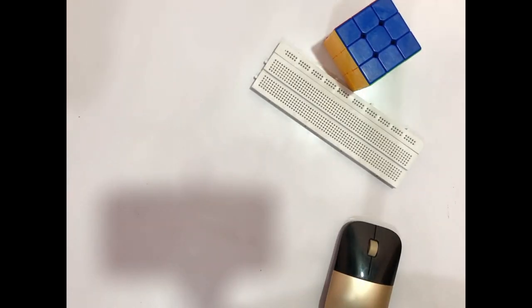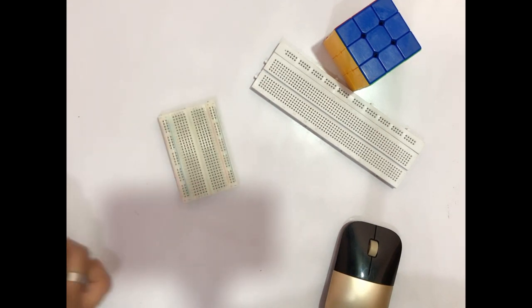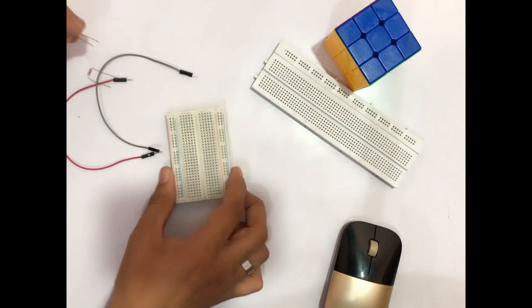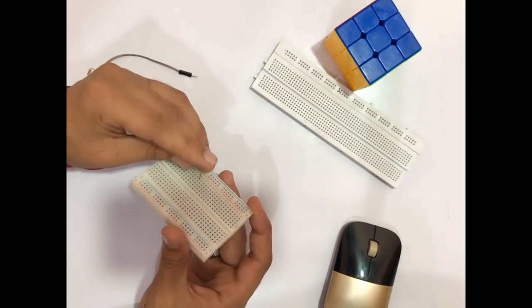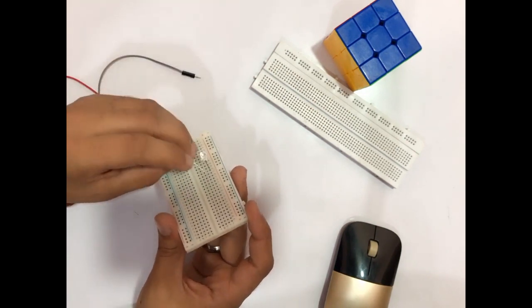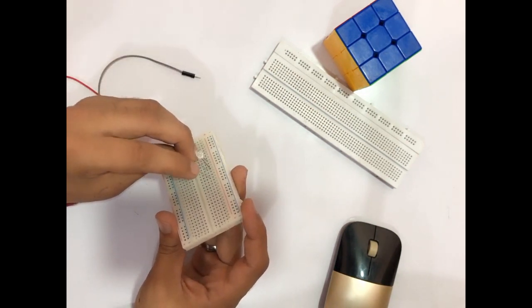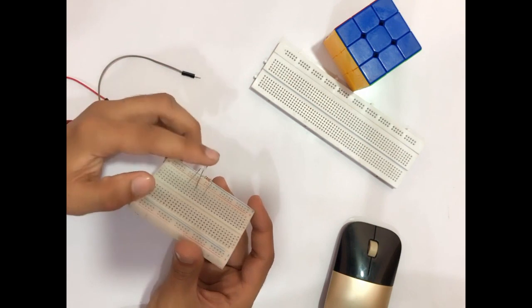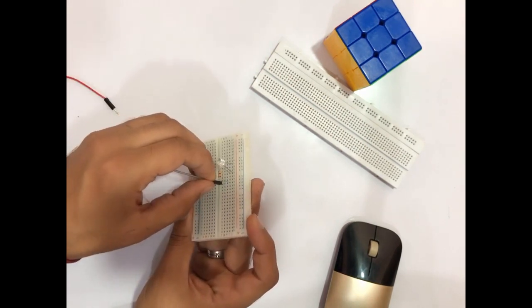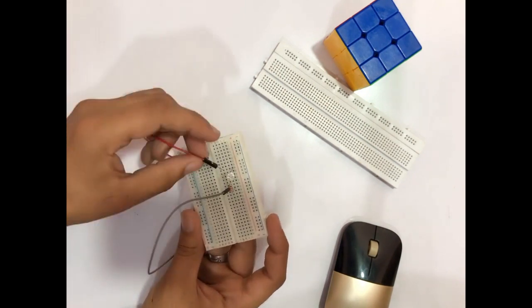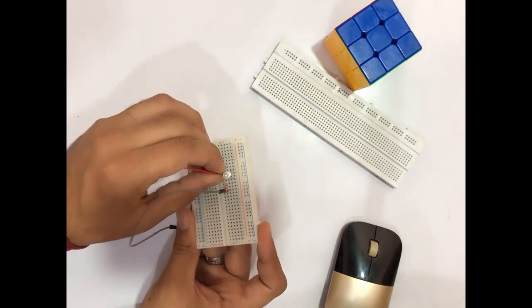So here we are on the board, and now let me make the circuit and check whether our code is working or not. For that, here I have a breadboard and LEDs with a resistor. First let me connect the LED with the resistor. Here I have connected the resistor to the bigger metal piece, which is the negative terminal, and here I have connected the gray wire, and red for positive.